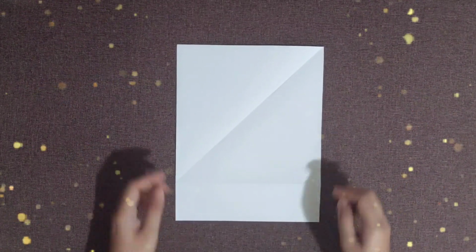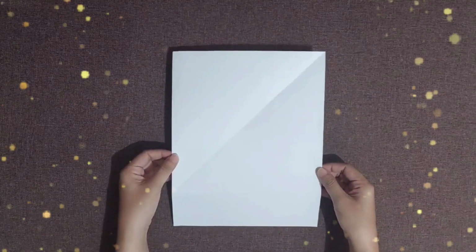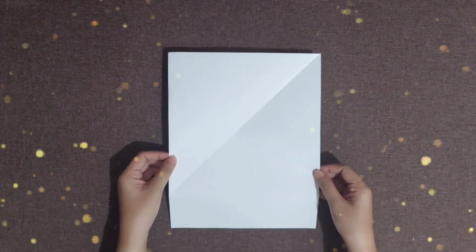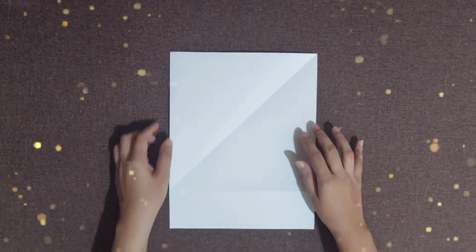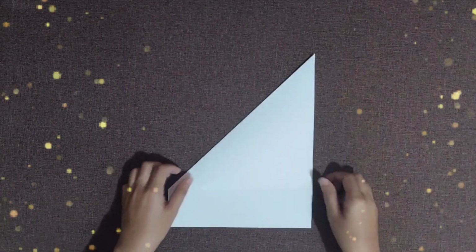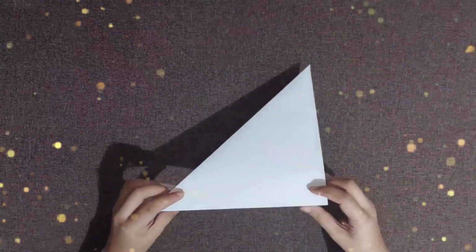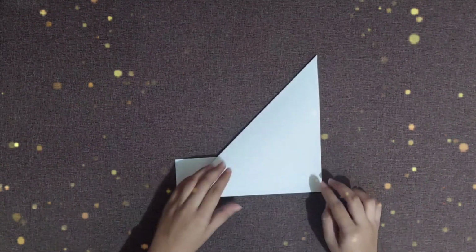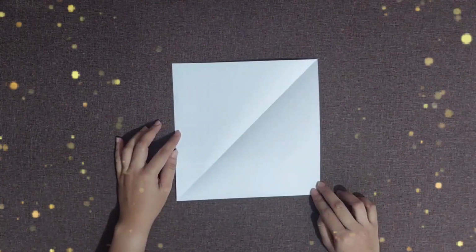The first thing that you have to do is to get the biggest square in your cartolina. So let us assume that this is a cartolina. In getting the biggest square, you are going to fold it this way, and fold also this part of your cartolina. And this is now the biggest square.